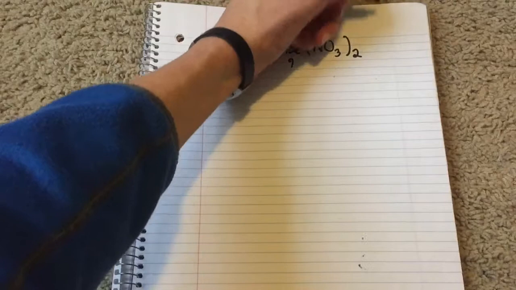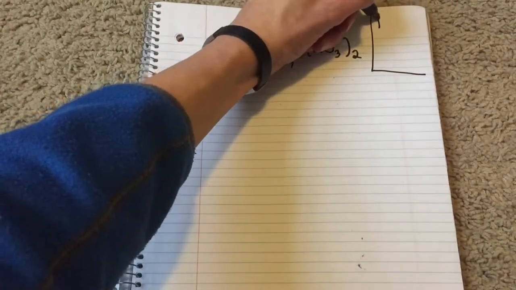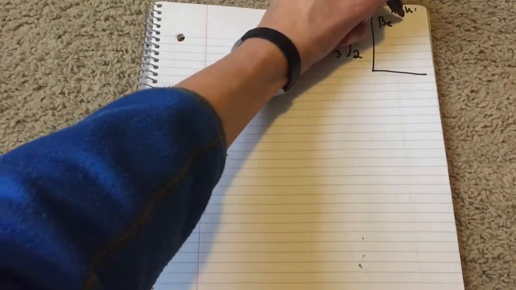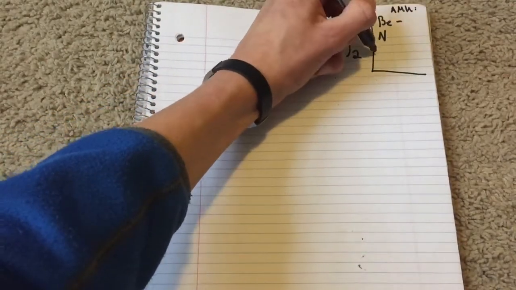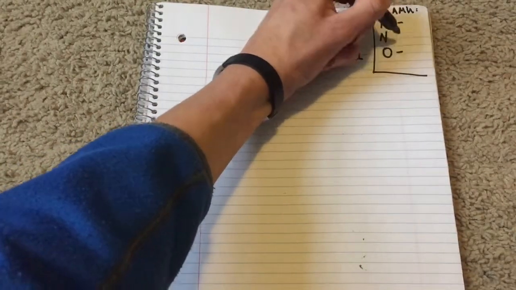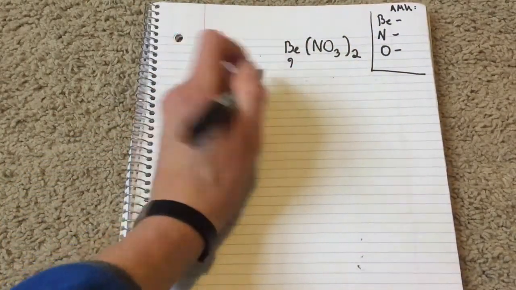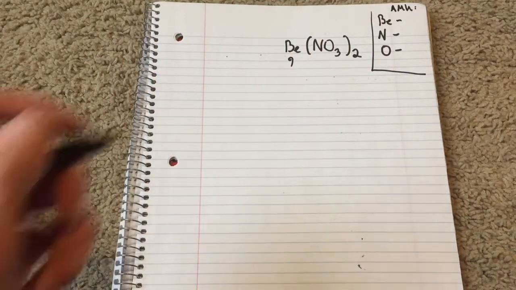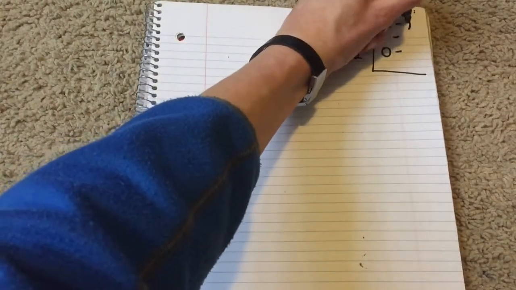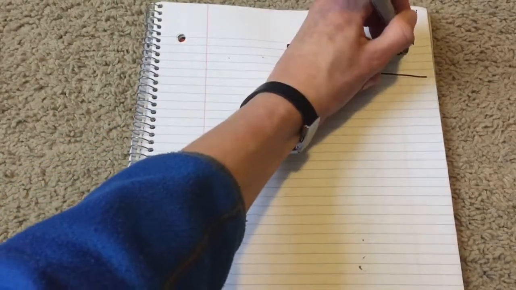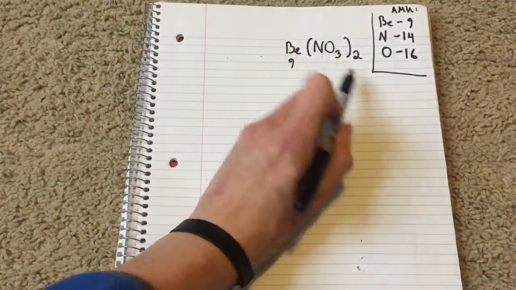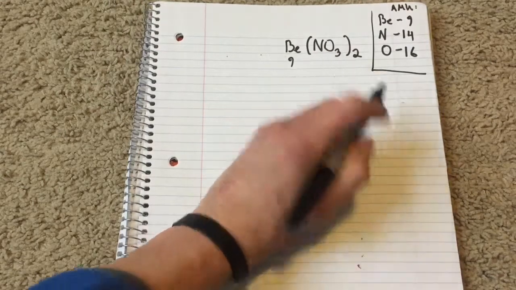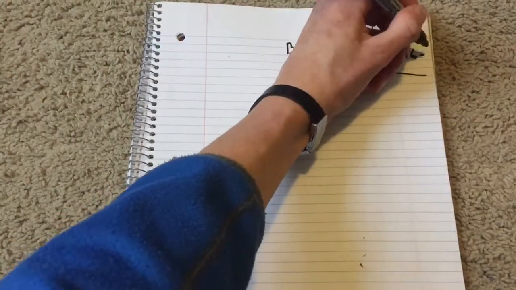And what I mean by this is, so let's actually make a little chart here. So beryllium, AMU, and then we're going to have nitrogen and oxygen, because those are our 3 elements. So you have a polyatomic here, but it's not really important in this case. So this is 9, that's 14, I believe, and this is 16. Okay, so let's see how many we have. So 3 times 2 is 6.